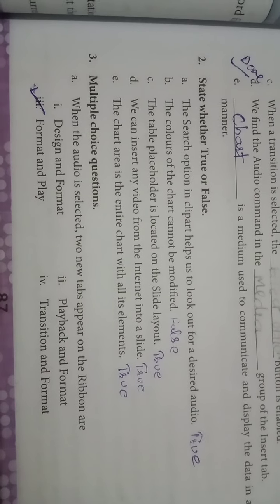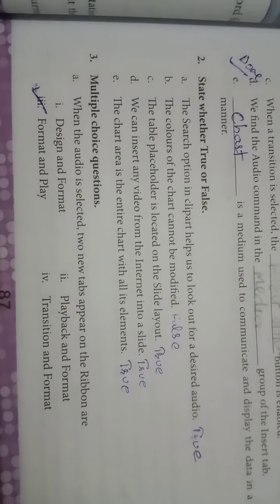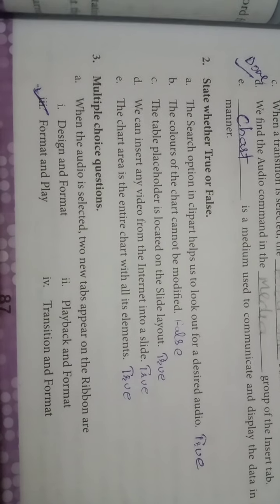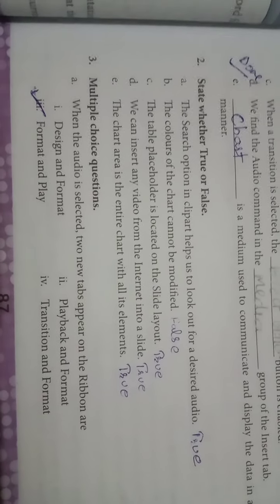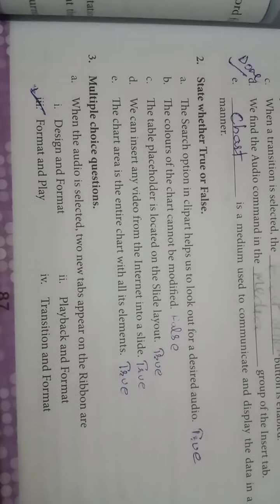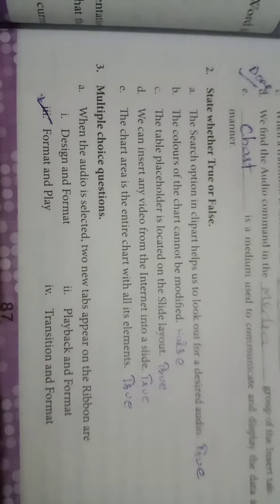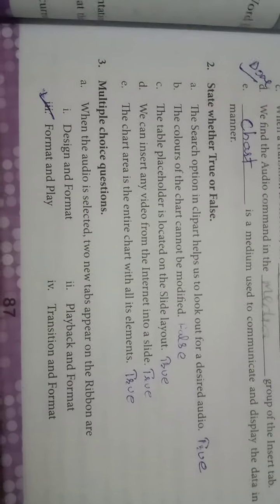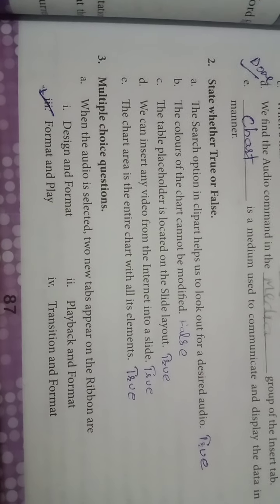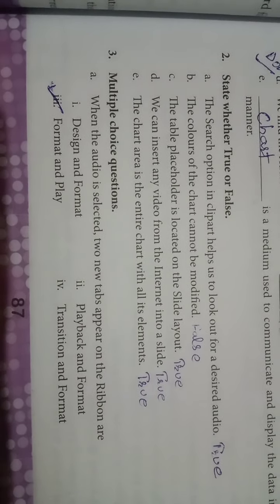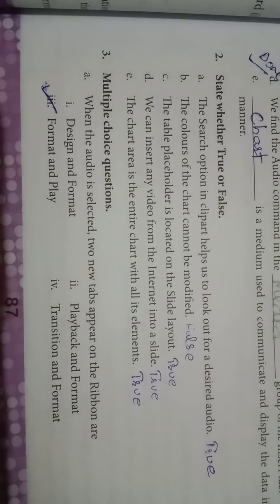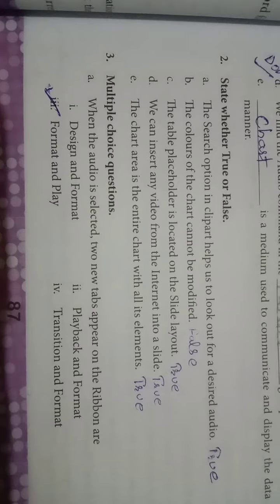The search option in clip art helps us to look out the desired audio. True. The second, the color of the chart cannot be modified. False. The table placeholder is located on the slide layout. True. We can insert any video from the internet into a slide. True. The chart area is entire chart with all its elements. True.